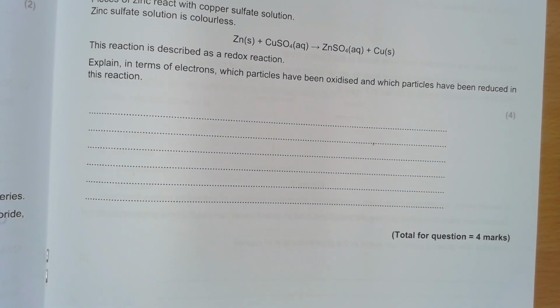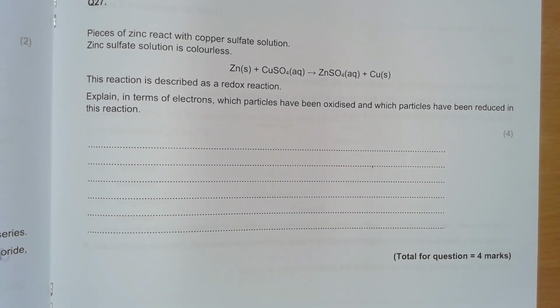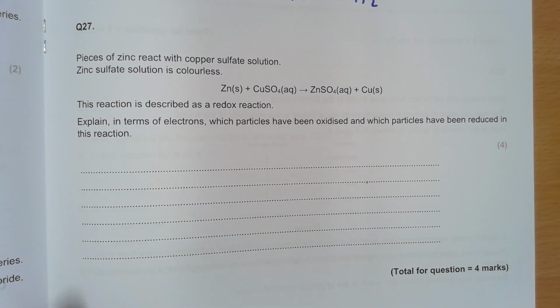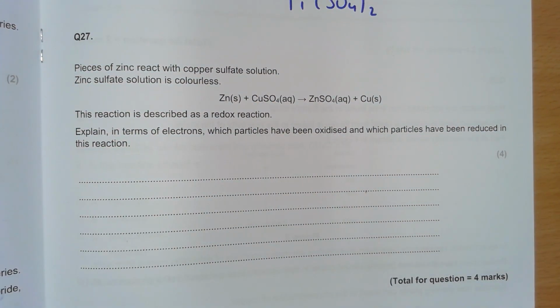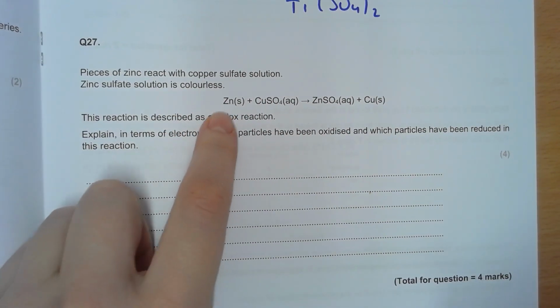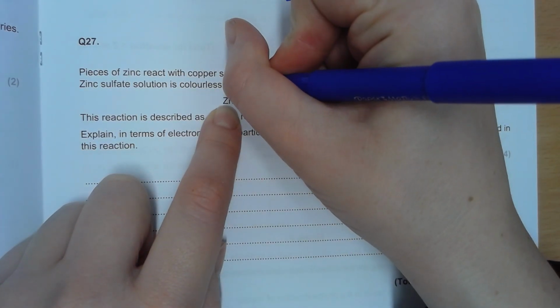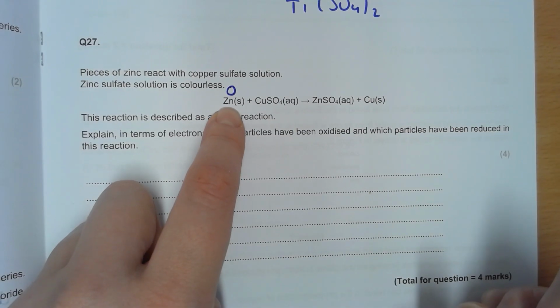The next one is another redox one. So again, explain in terms of electrons which particles have been oxidized and which particles have been reduced. I haven't written the ionic equation for you, so the first thing I'm going to do is go through the elements and decide what charges they have. So if I start off here with zinc, zinc is an element, and when it's an element, it's got no charge at all. And I know zinc is an element because it's by itself and it's not bonded to anything.